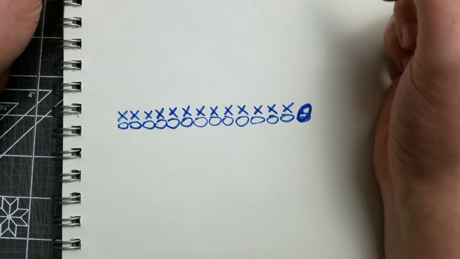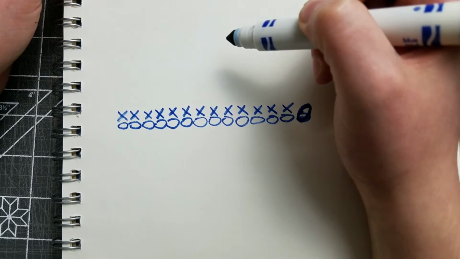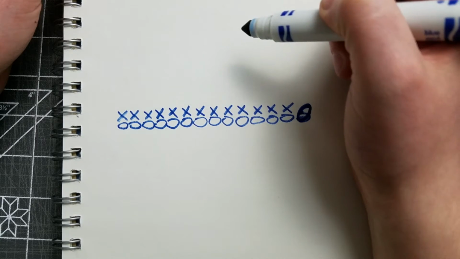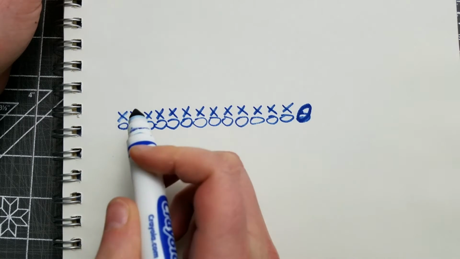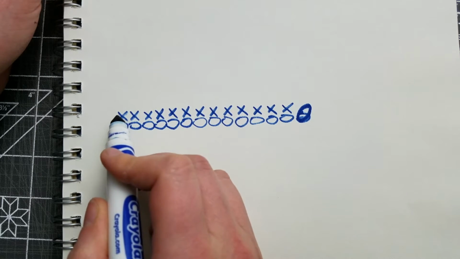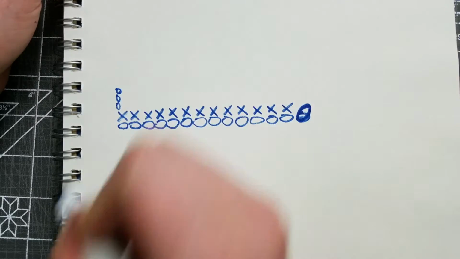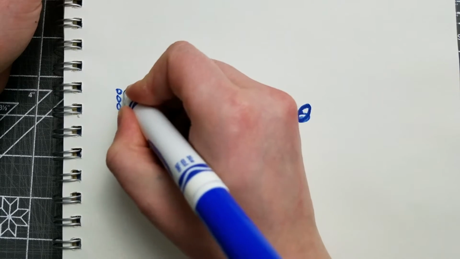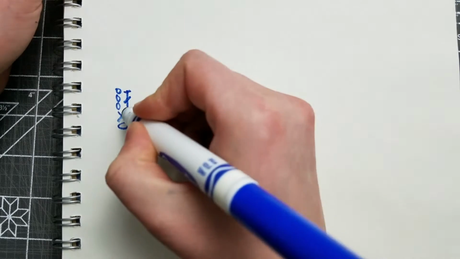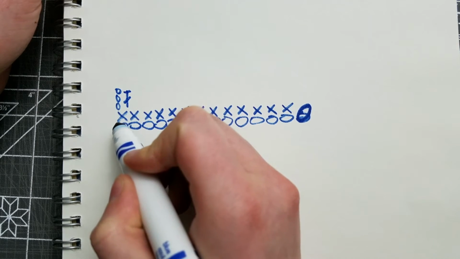Then it says to chain 3 and do 1 double crochet in the same space. We've gone across the row. We're working in rows, so we're going to chain up 1, 2, 3, double crochet in the same space. Corresponds with that stitch.